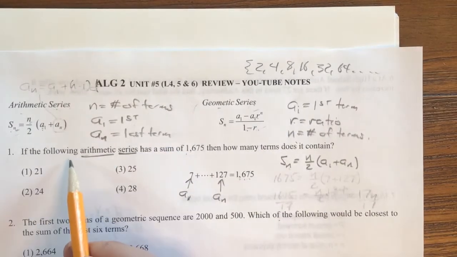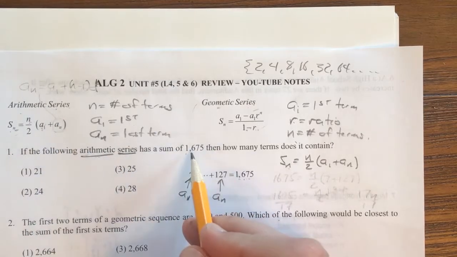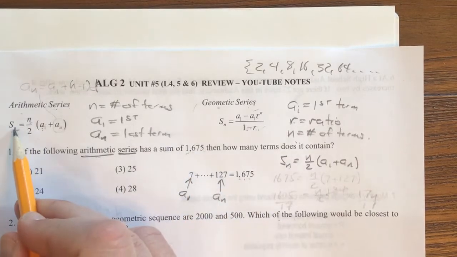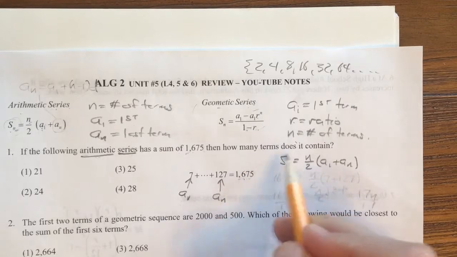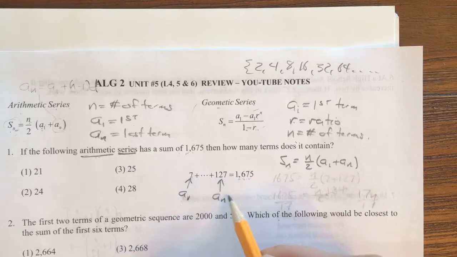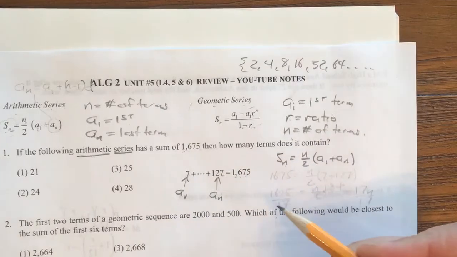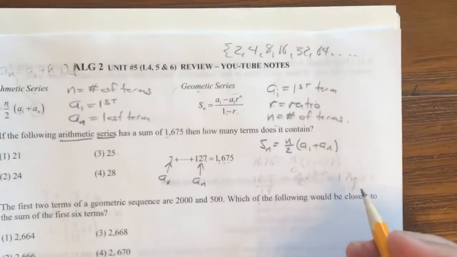All right, so this first one, I already started it. Looking for an arithmetic series, so I'm going to be using this formula. The sum, the answer, is 1,675. They're giving me the answer already. They're telling me that the total is 1,675. And here's the first term. There's the last term. How many terms are there? Did I add up 12 numbers, 22 numbers, 50? Well, here's the choices. How many numbers did I add up?